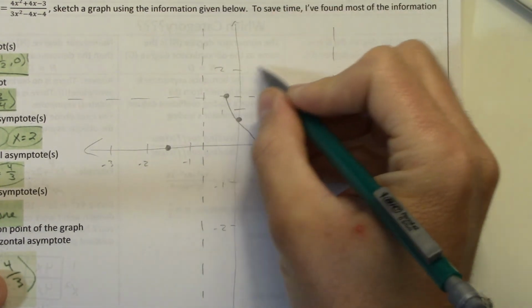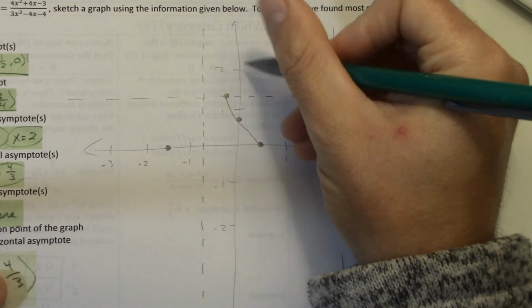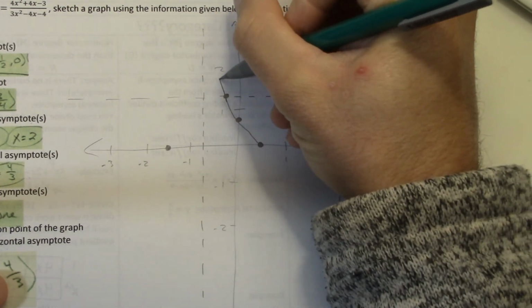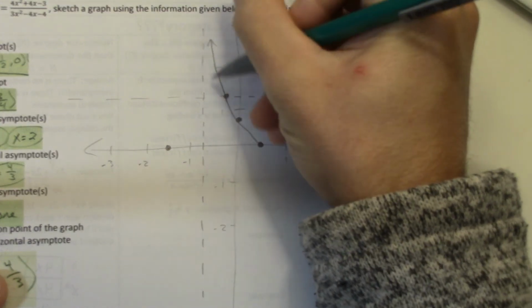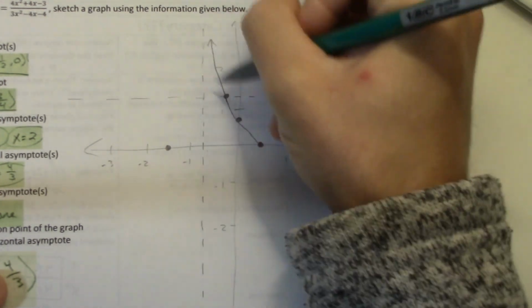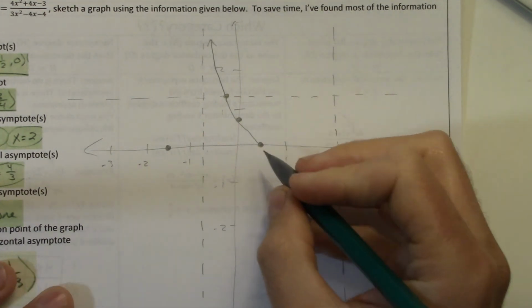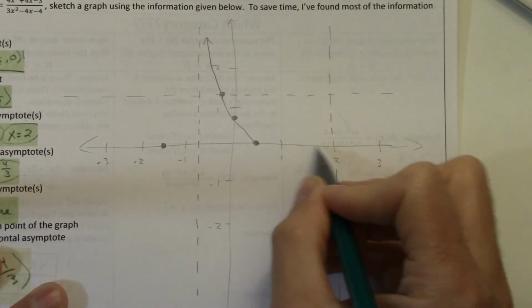Can it go back this way? No, it can't. One reason would be because it would fail the vertical line test and make it not a function anymore. Plus, I've got this vertical asymptote right here, and I know my graph needs to approach that towards positive infinity or negative infinity. So on this side, it looks like it's going to approach towards positive infinity. Now, let's work at the rest of this portion. Remember, from here, I can only cross the x-axis right here. I can't cross anywhere else.